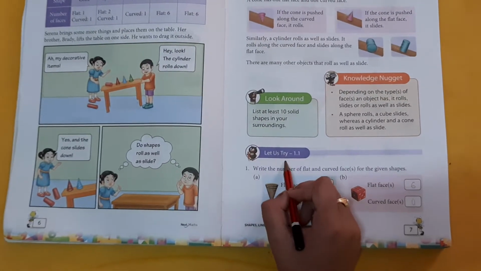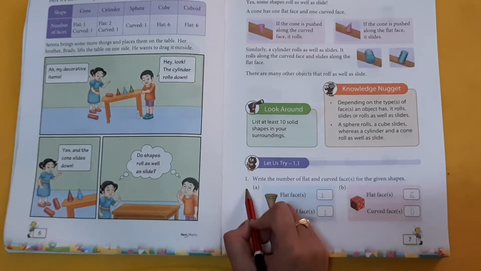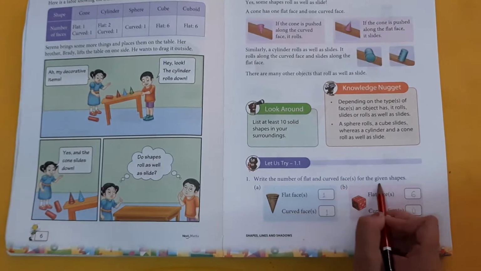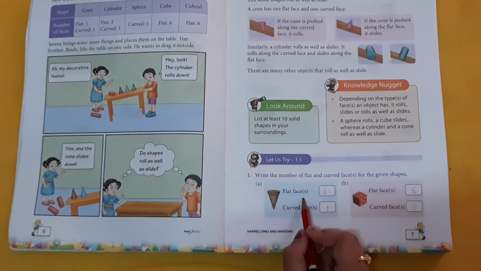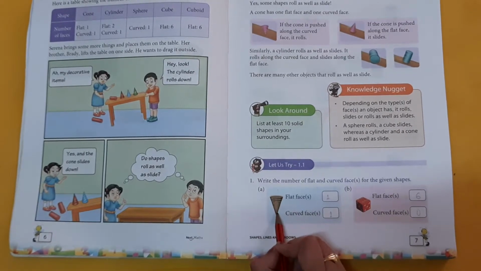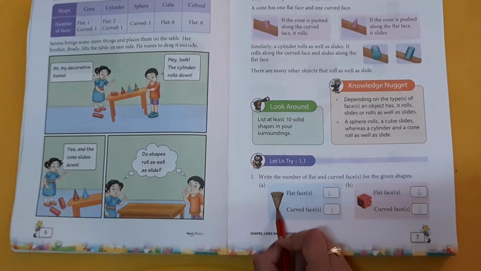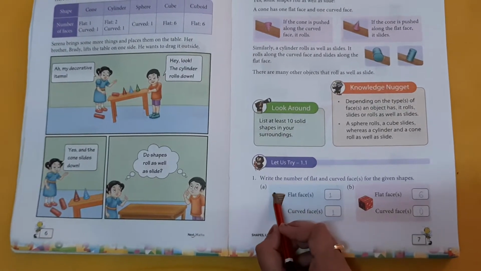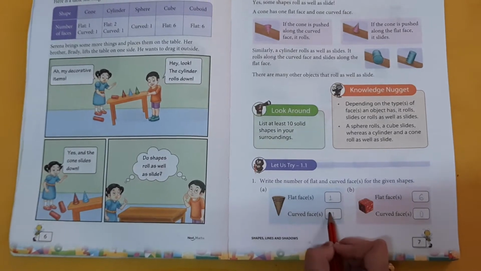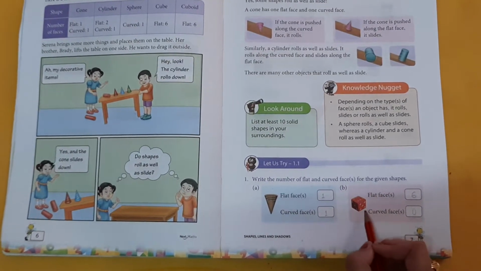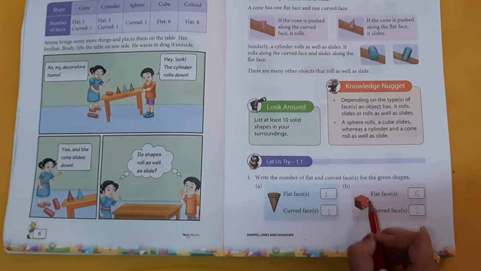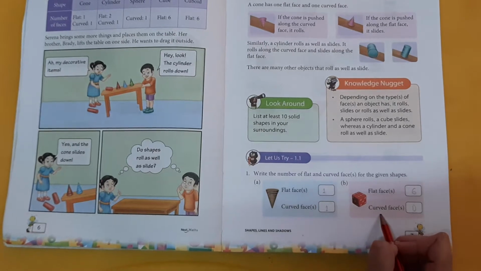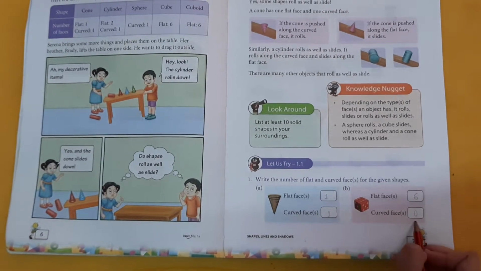Now let us try 1.1. First question. Write the number of flat and curved faces for the given shapes. Flat face. Is it flat face? Yes. So 1 flat face. Curved face. How many curved faces? 1. So dice. It has 6 flat faces. And curved face, does it have curved face? No. Then 0 curved face.